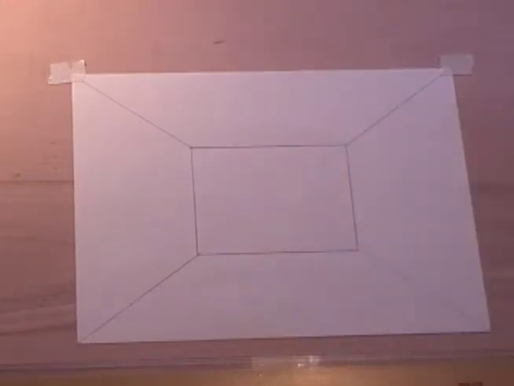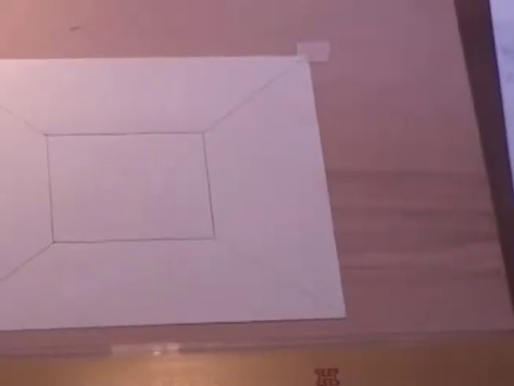Okay, the next thing I'm going to do, I'm going to zoom in on this side and put in my door and then start doing some stairs. Okay, just square this up a little bit. Okay, zoom out just a bit.